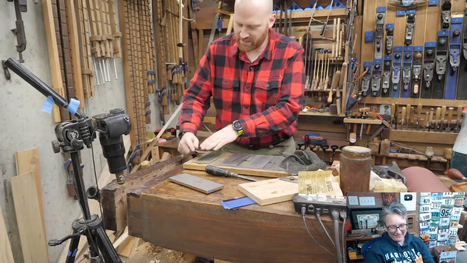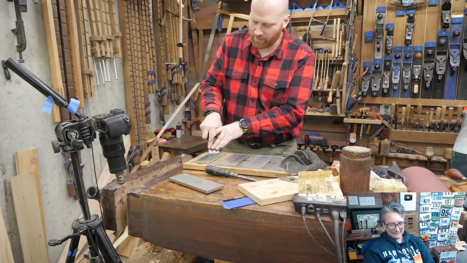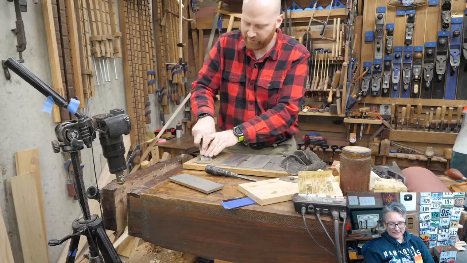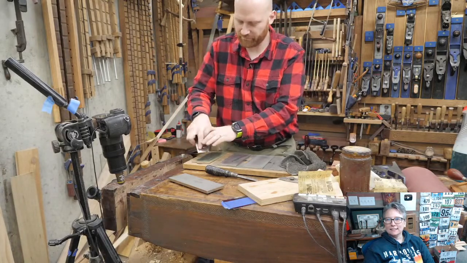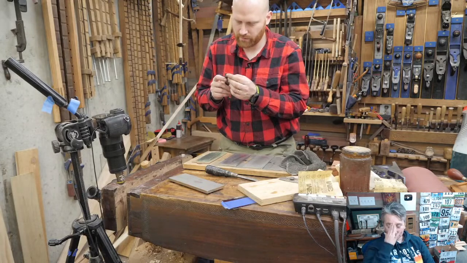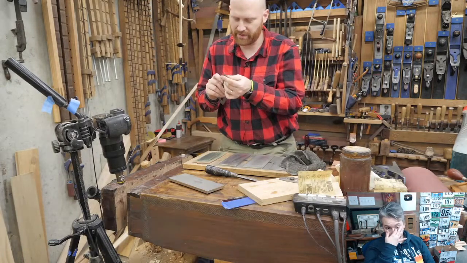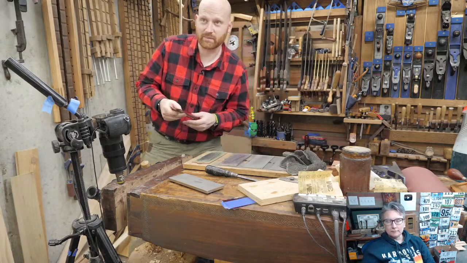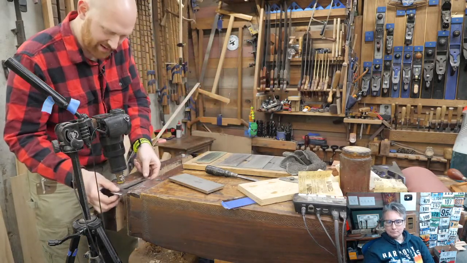Okay, a couple strokes here. Flip it back and forth. I want that burr to just fall off. And to my eye on here, the burr is off. Let's see what it actually looks like on a microscope. This should be kind of interesting. I haven't seen this yet, so.